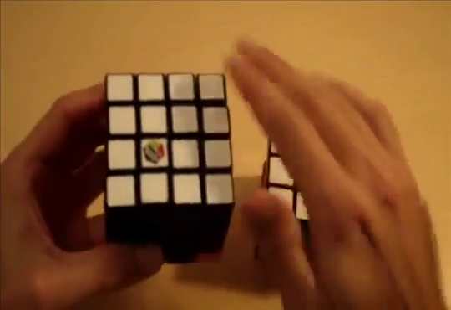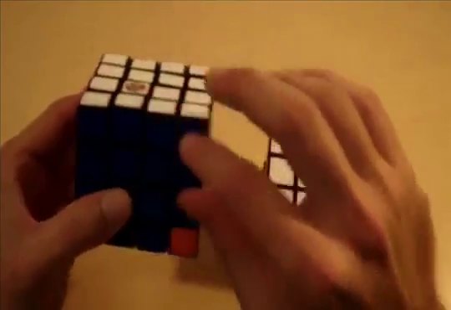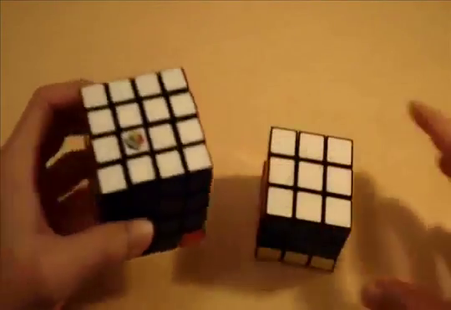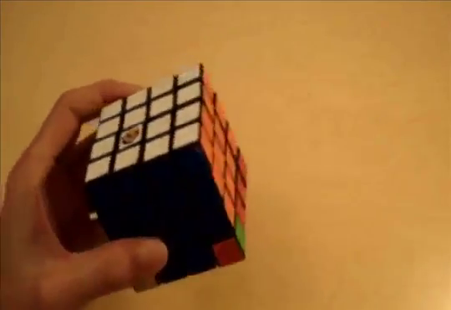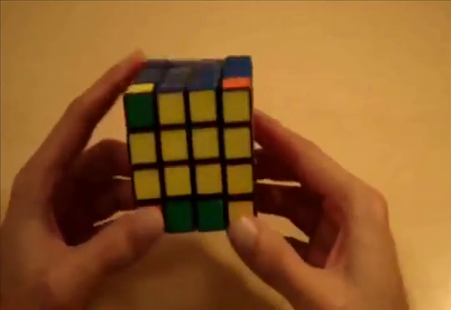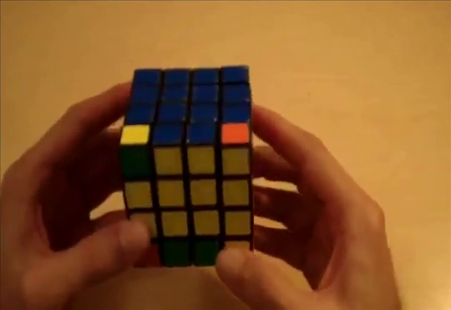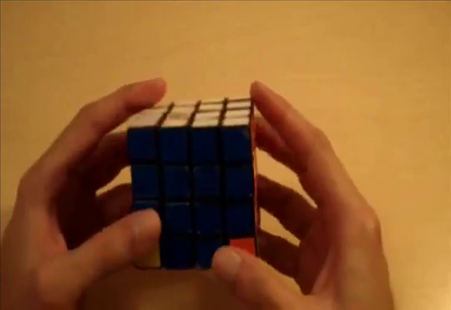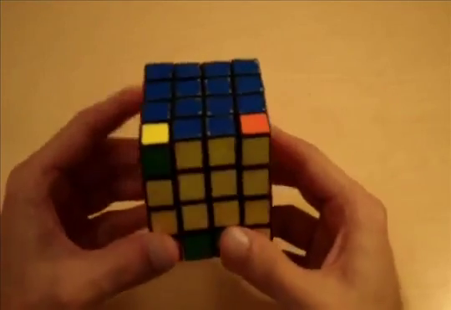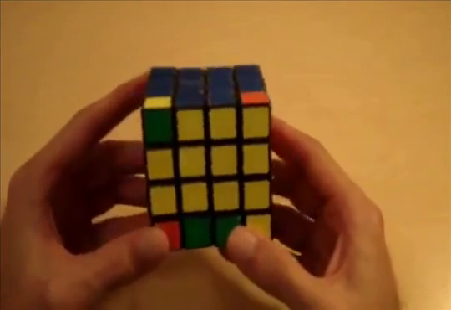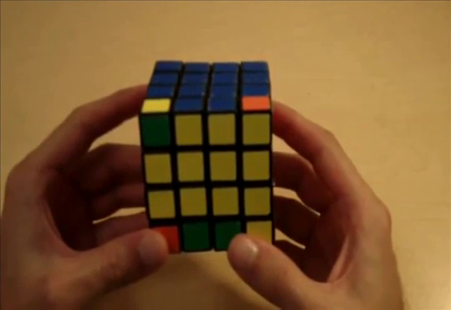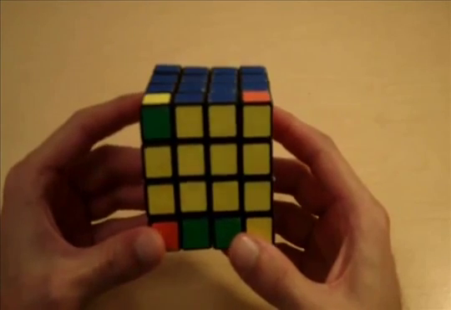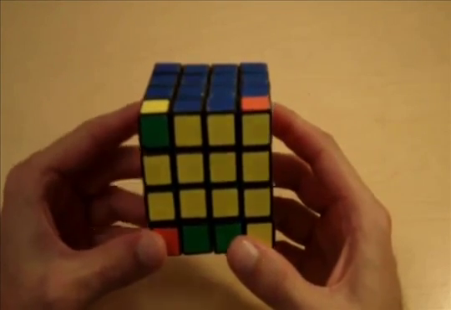Okay, so at this point, I just solved the top side, the top layer, and middle layer exactly the same way as I would solve the top side and the top and middle layer of the 3x3 cube. All right, and at this point, the 4x4 gets incredibly more difficult than the 3x3, and this is because in the 4x4 you have something that occurs called parity. All right, and in order to fix parity, you have these incredibly long algorithms that are really difficult to memorize.